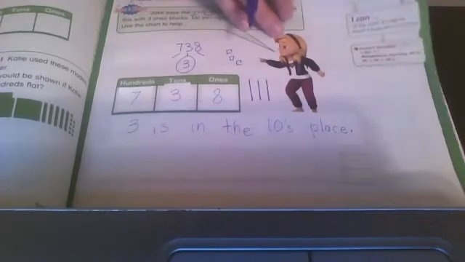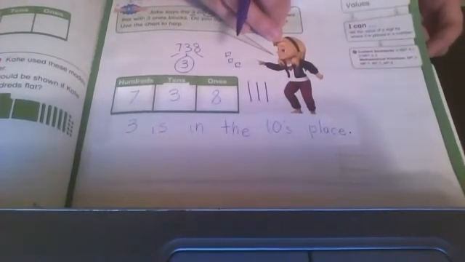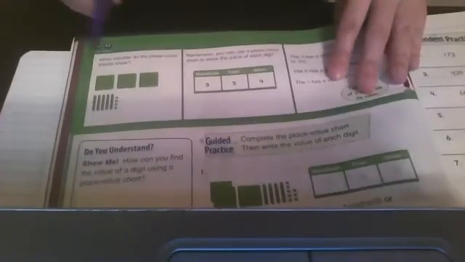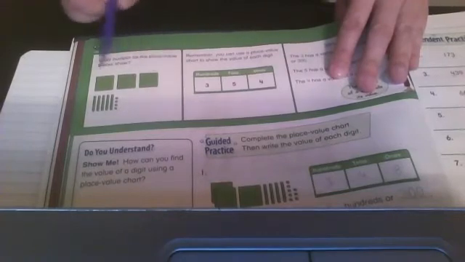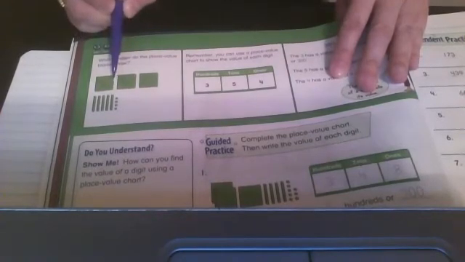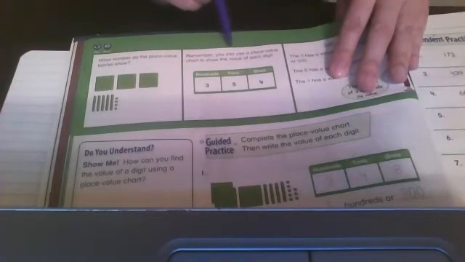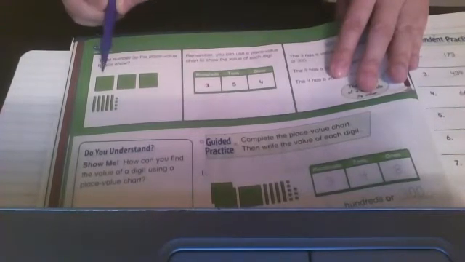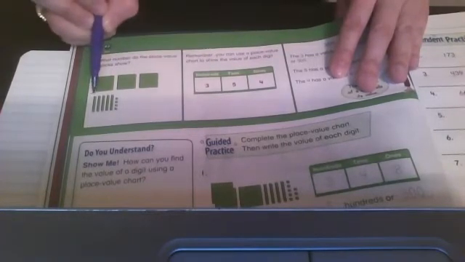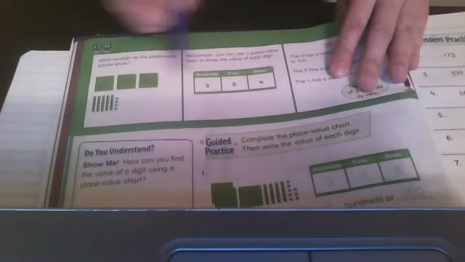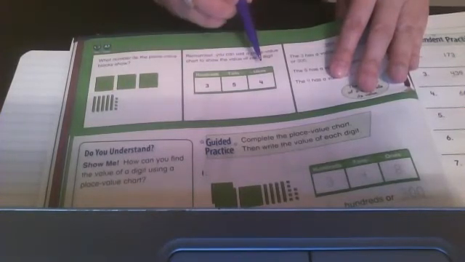All right, so let's go ahead and get some more practice with naming place value. First box. What number do the place value blocks show? So I have flats, rods, and cubes. Remember, you can use a place value chart to show the value of each digit. So if I look back, I see I have 3 flats. So there's my 3. I have 5 rods. There's my 5. And I have 4 ones. There's my 4 in the ones place.